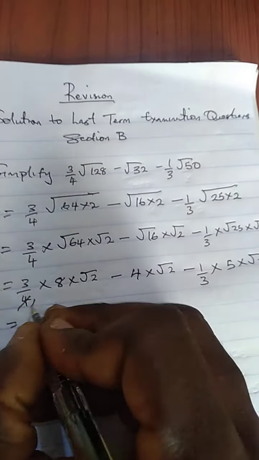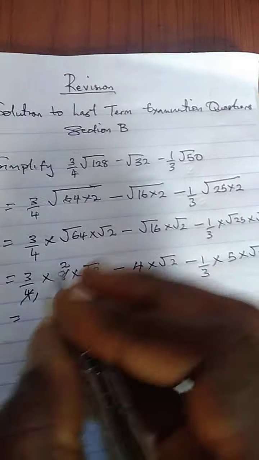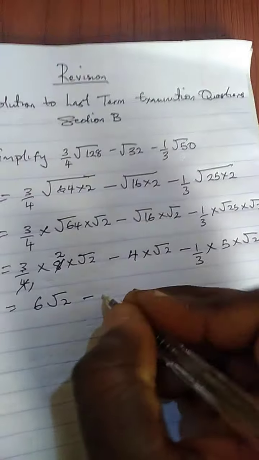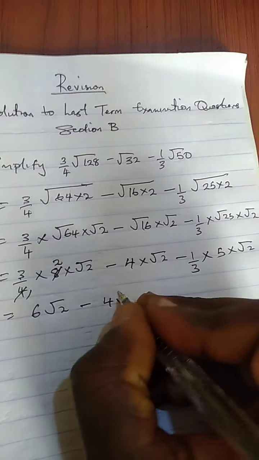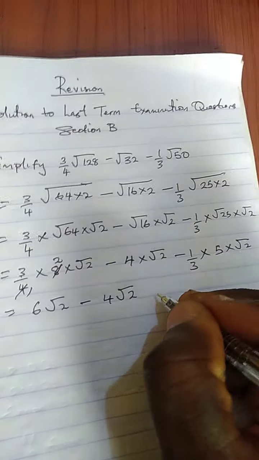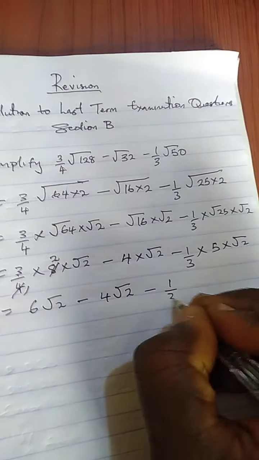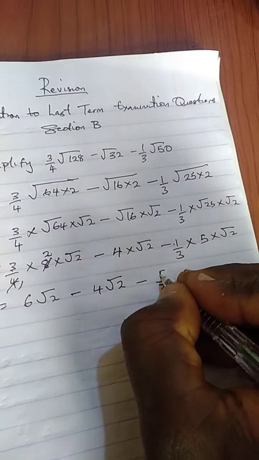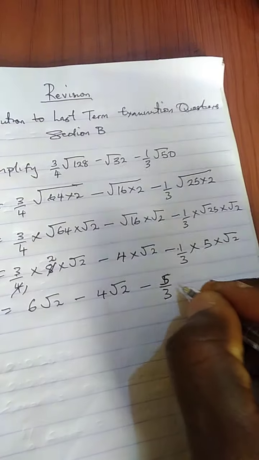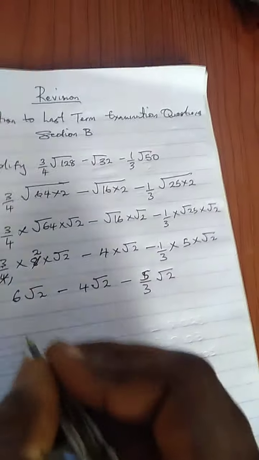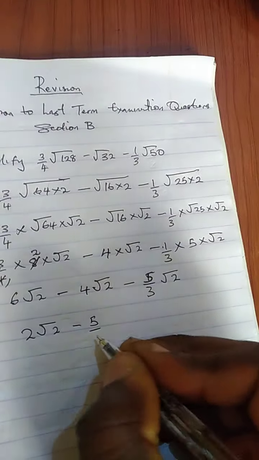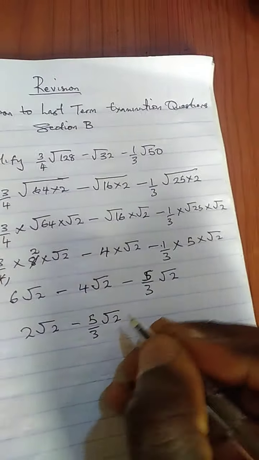Here I say 4 into 4 is 1, and here I have 2. So 3 times 2, I have 6 root 2, minus 4 root 2, minus 1 over 3 times 5, 1 times 5 is 5, so I have 5 over 3 root 2. When I subtract the 4 root 2 from the 6 root 2, I have 2 root 2 minus 5 over 3 root 2.